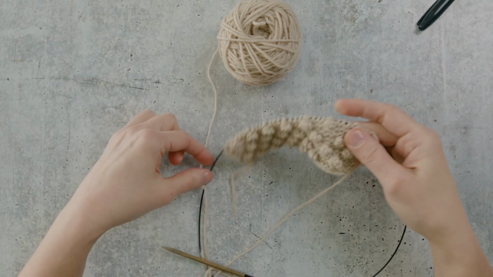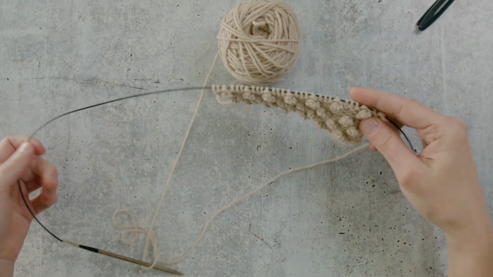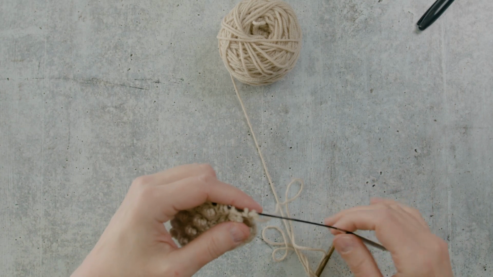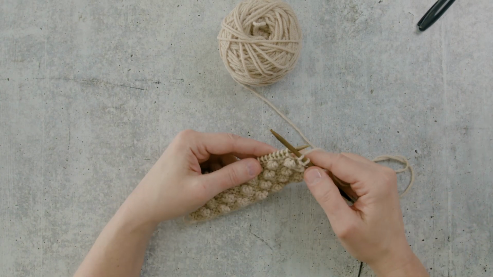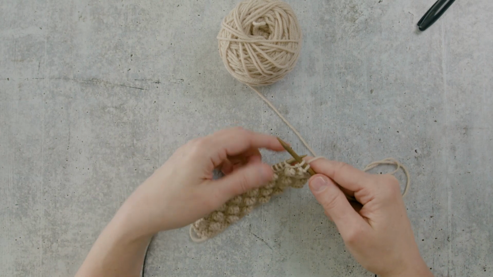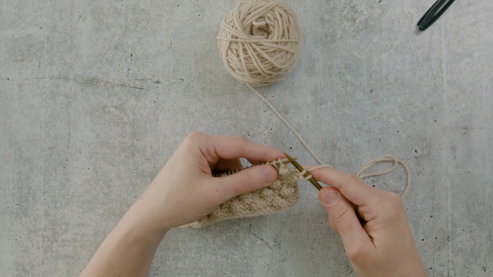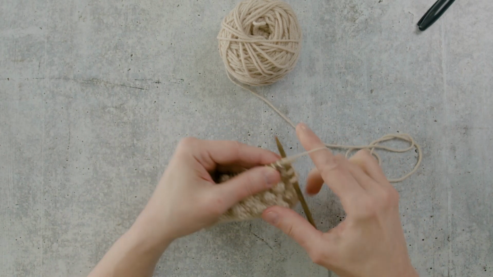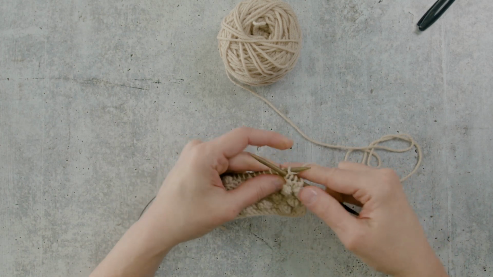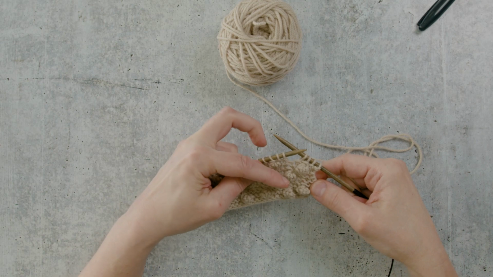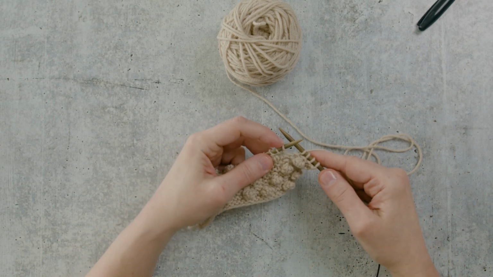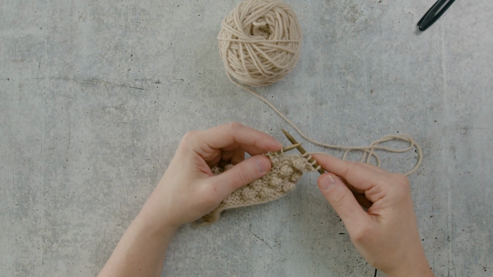So these are very easy because you don't have to purl. You're just knitting on every side. Okay, so let's work some garter stitch bobbles. So we're going to work over to where we want to start our first bobble. So in this case, I want to make a bobble that lines up with this guy down here. So here's my bobble stitch that I'm going to work into.